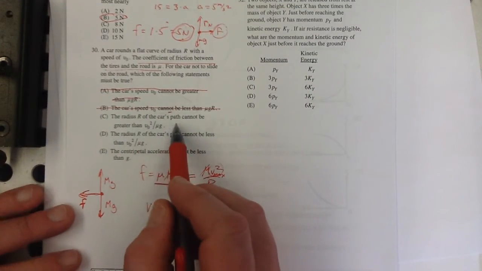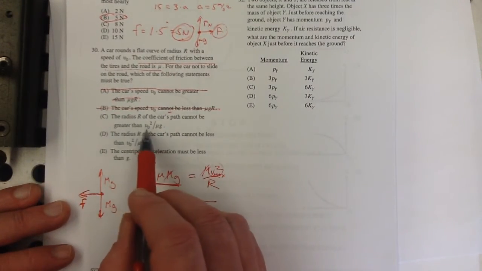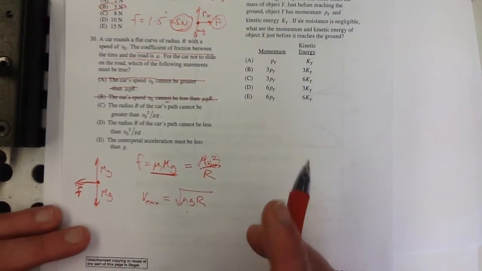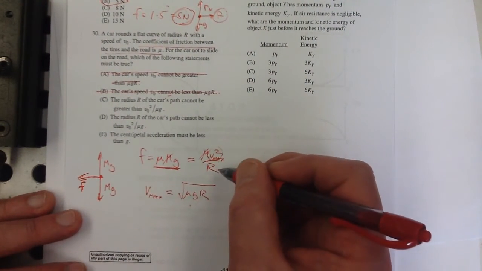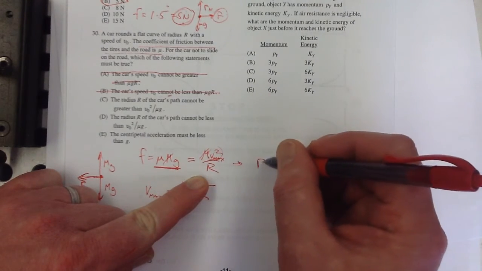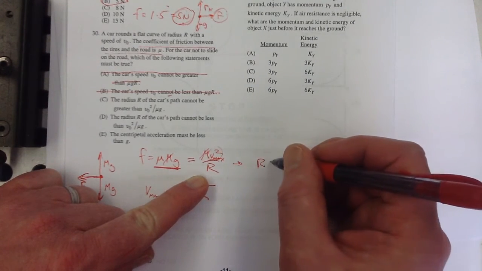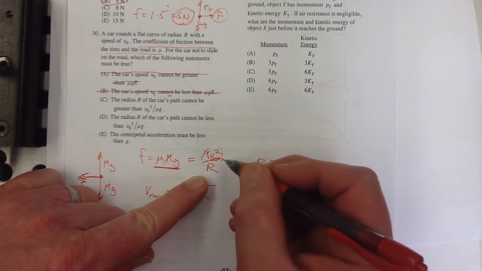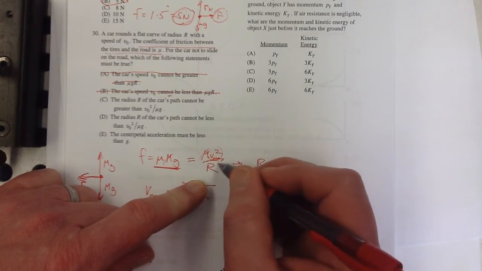The radius r of the car's path cannot be greater than this. Okay, so let's see here. If we solve this for r instead, then I would get r is equal to, and now this is the maximum velocity case.